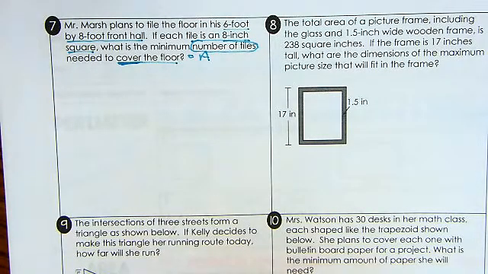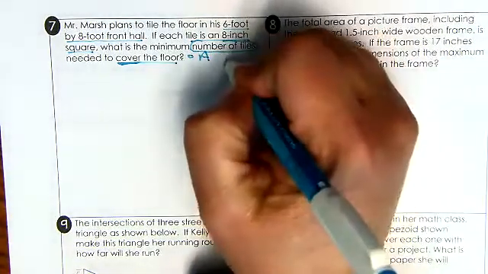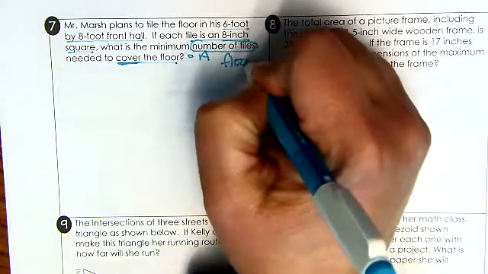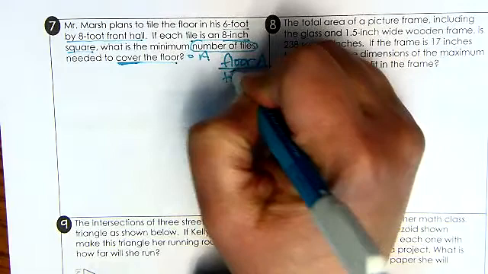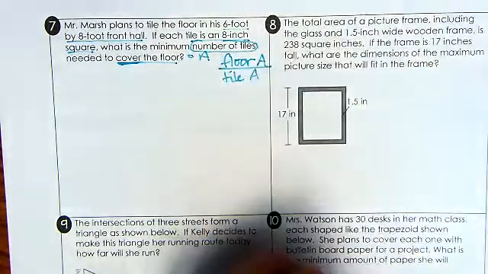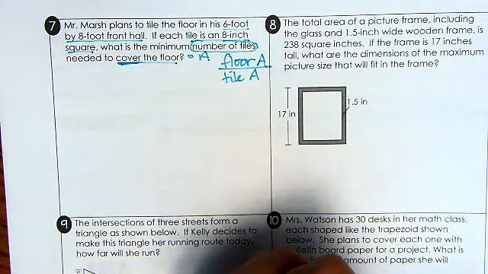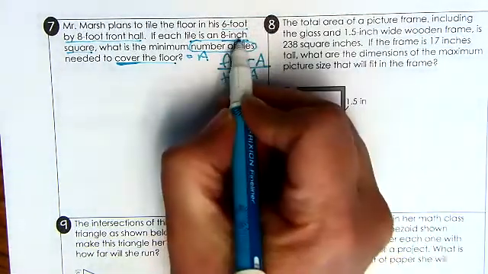So for this, I've got to find the area of the floor, and then I have to divide out the tiles. So my game plan is the floor area divided by the tile area, but they're different units. So the first thing I've got to do is change these to the smaller unit.